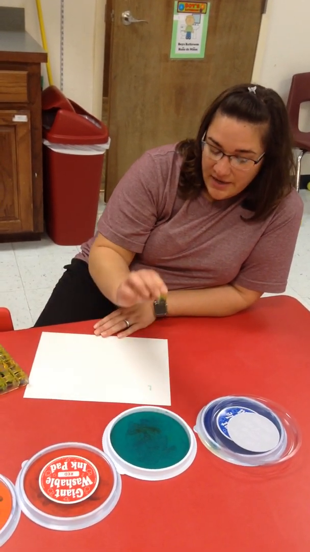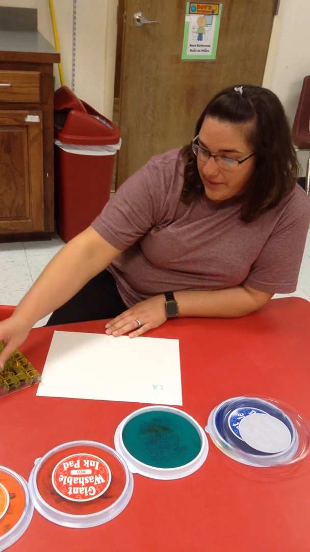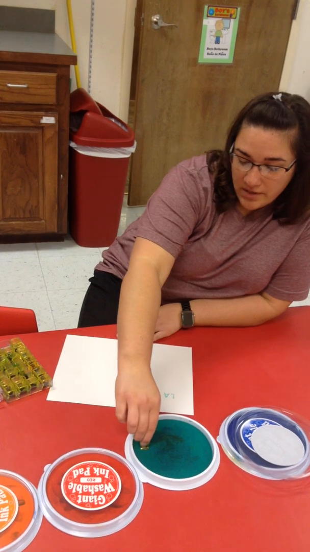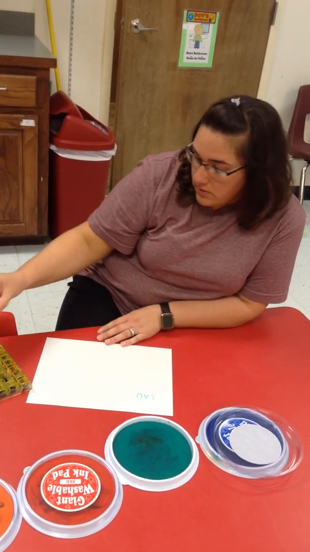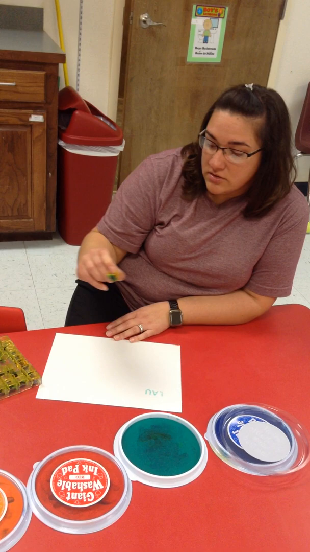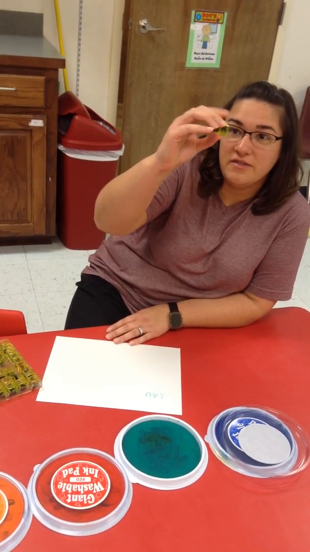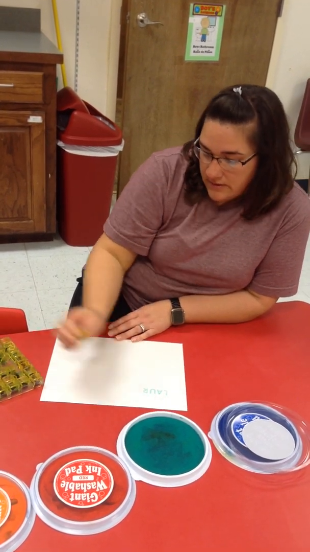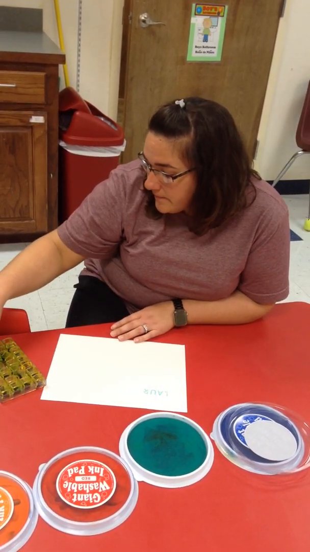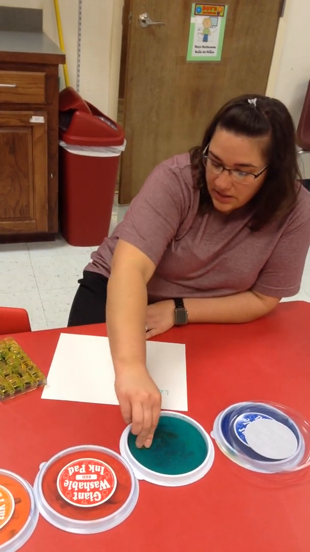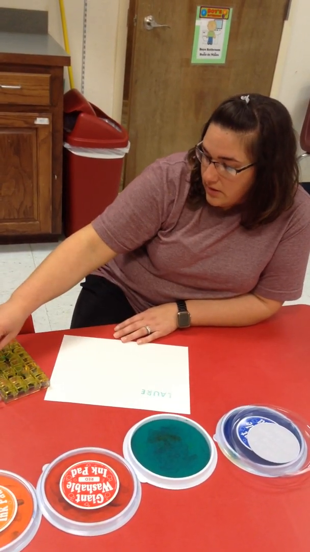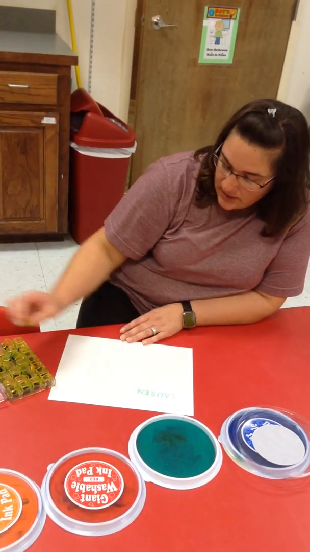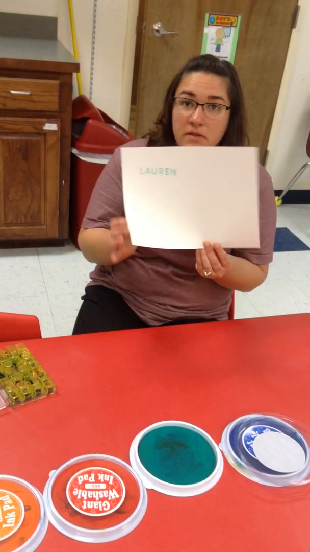And then the next letter in my name is an A, so I'm stamping an A on my paper. The next letter in my name is a U, so I'm going to put a U on my paper. The next letter is an R, so it's going to be backwards that way, so I've turned it this way, and I don't know if you can see it or not. But there's an R. The next letter is an E, so here's an E. And then an N. So here's an N. And so I stamped my name, Lauren.